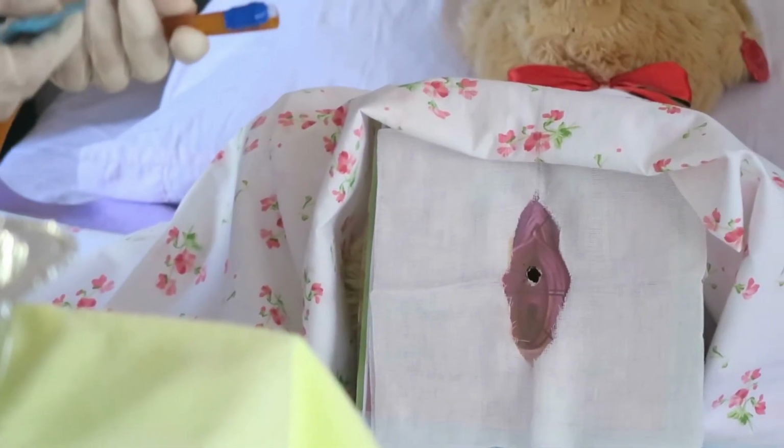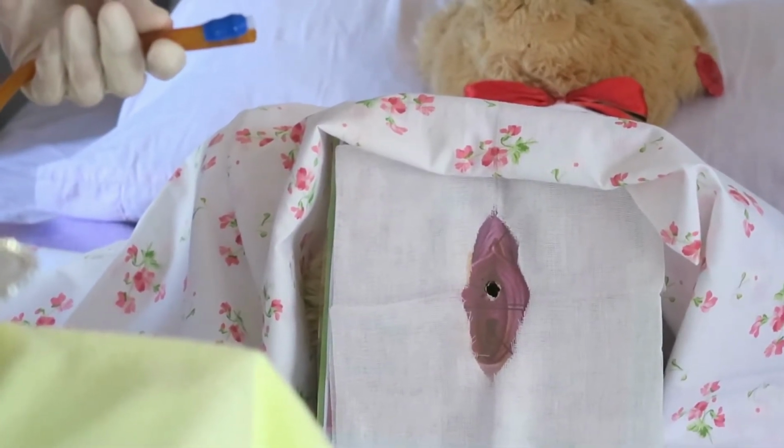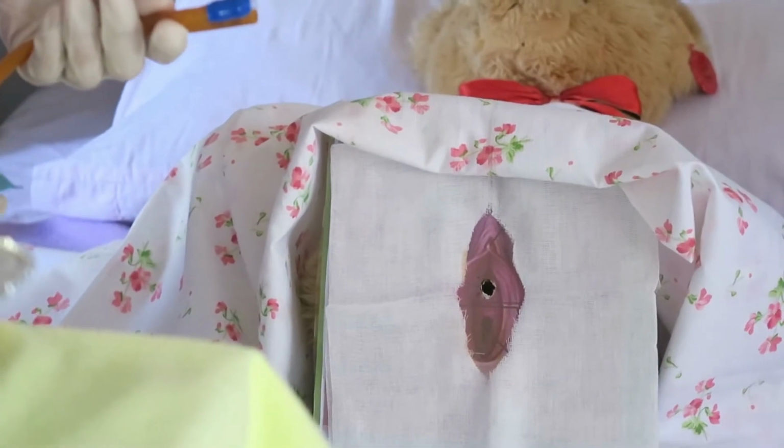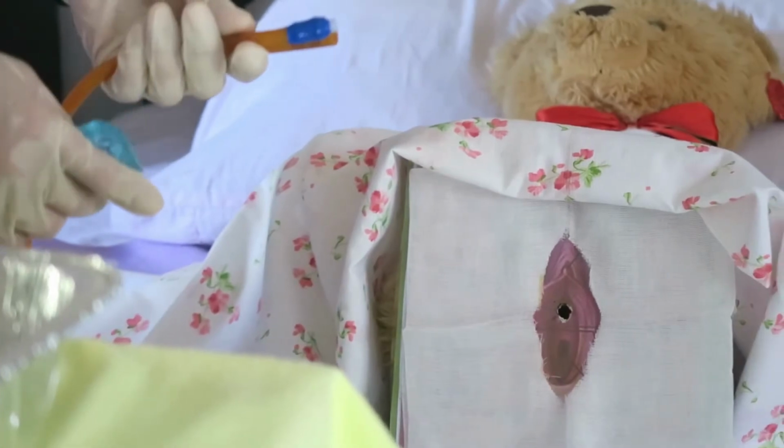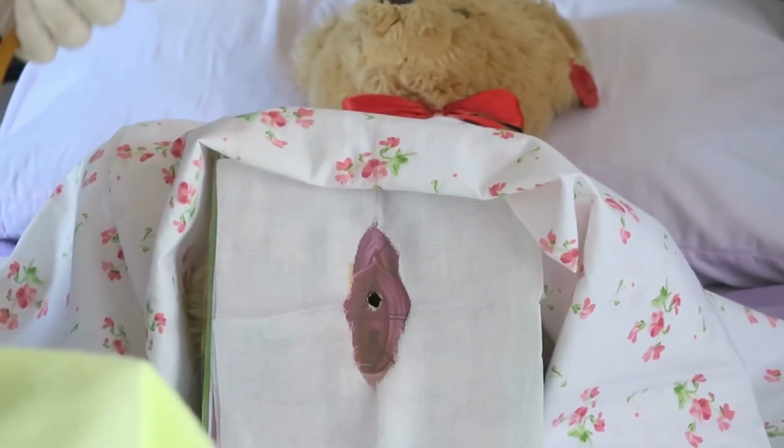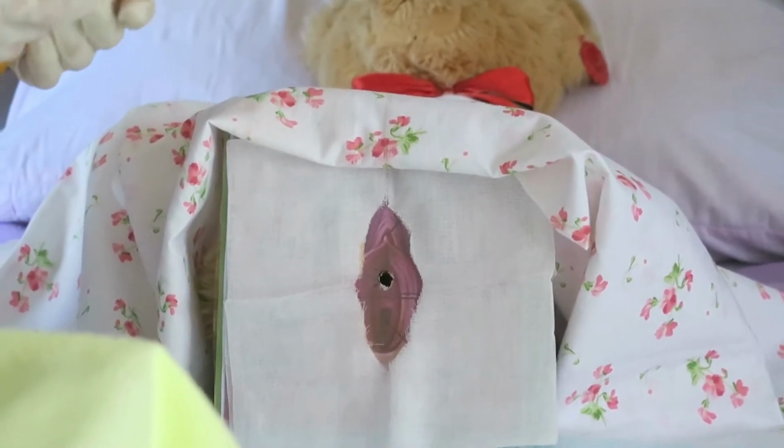Place the thumb and 1 finger of the left or right hand between the labia minora. Separate and pull up gently. So this is to provide good visualization of the urinary meatus. So I will put the lubricant gel.